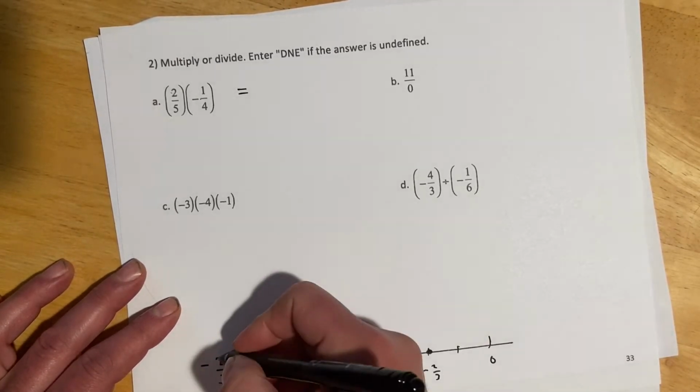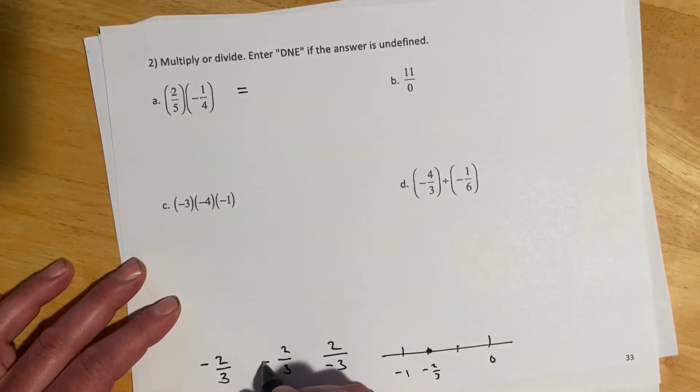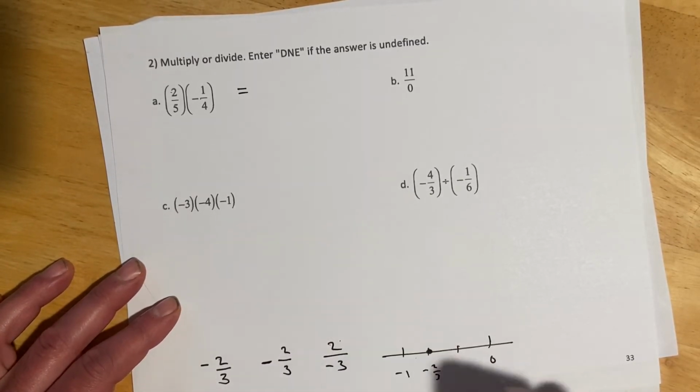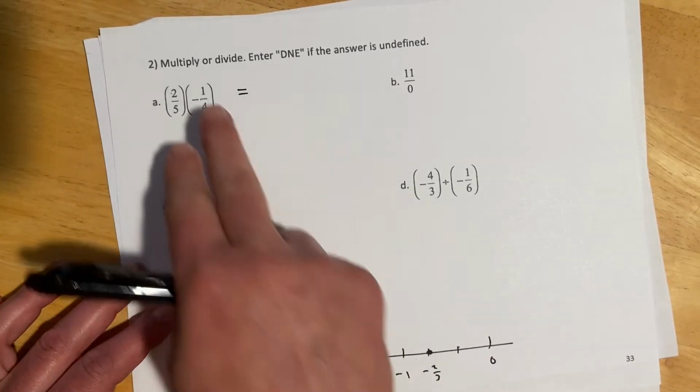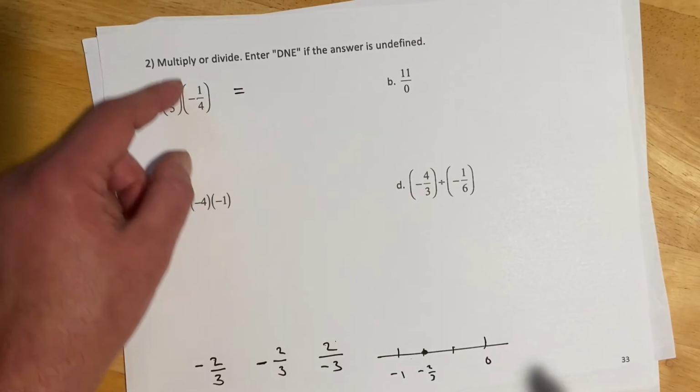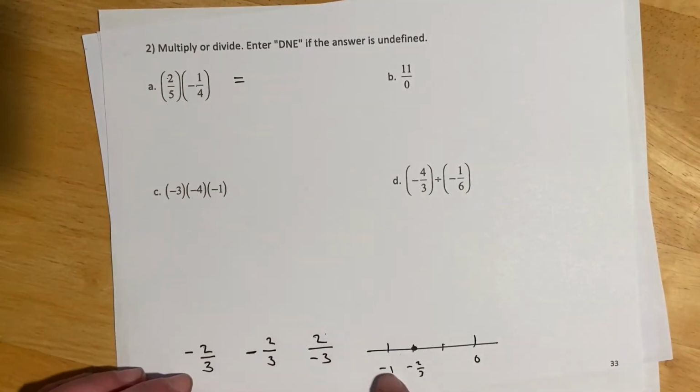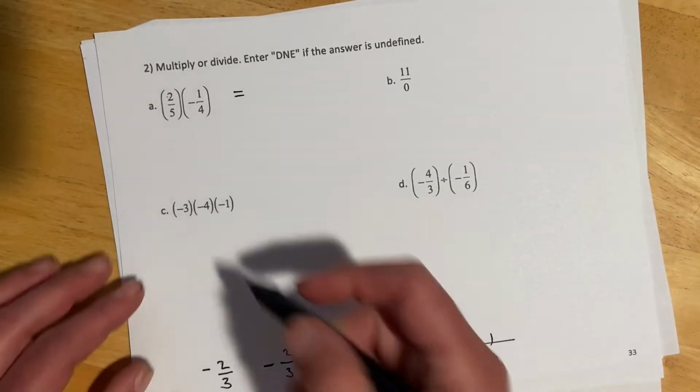So it doesn't matter if the sign is in the numerator, kind of right in front of the fraction, or the denominator. Those are all indicating that same place. Okay, so that said, you'll see these signs kind of pop around a bit, so don't be alarmed by that. It's just saying that it's a negative number.